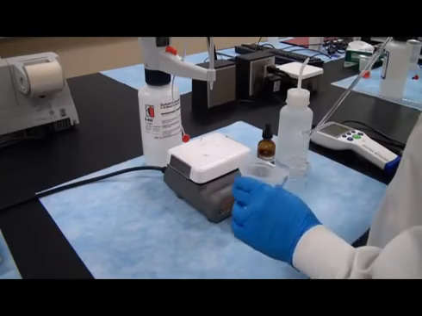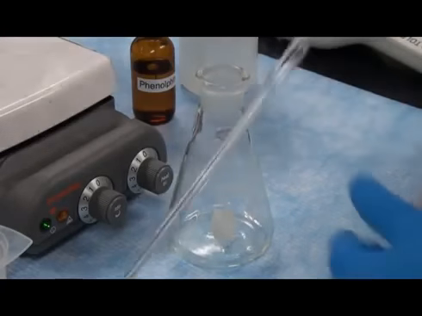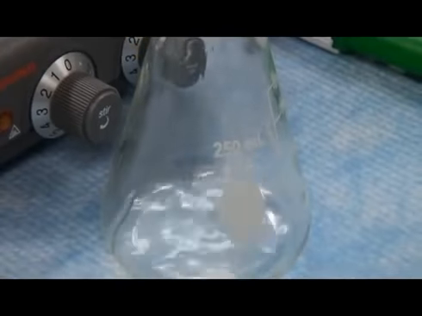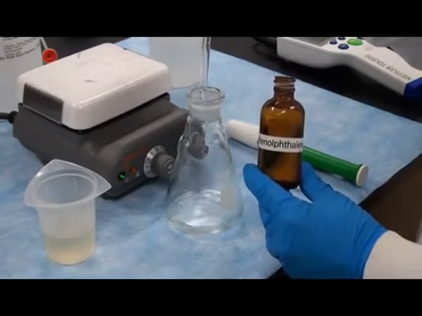Pipette 5 ml of wine or juice must into an Erlenmeyer flask. Add approximately 2 milliliters of DI water to cover the bottom of the flask with liquid, and then add 3 drops of 1% phenolphthalein.